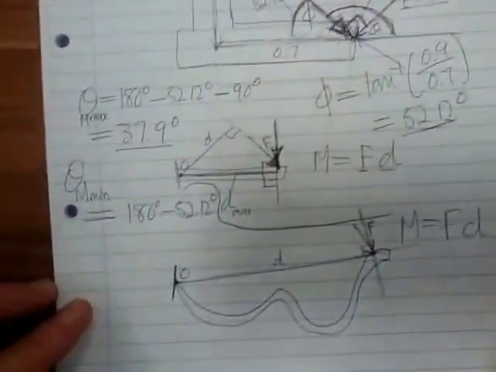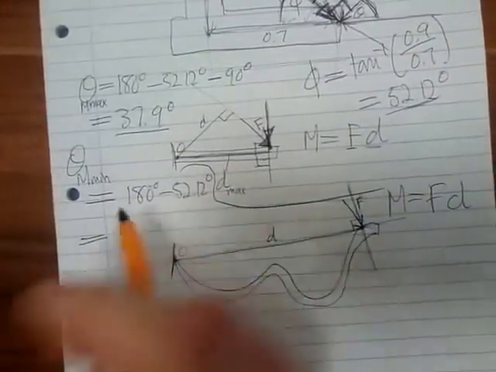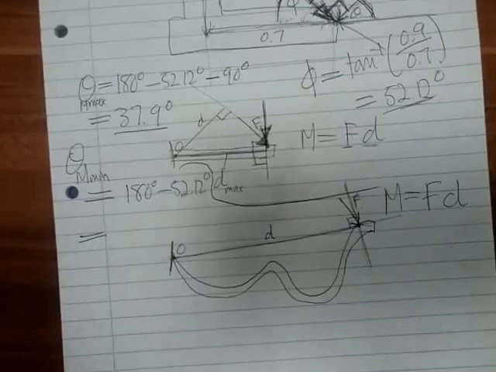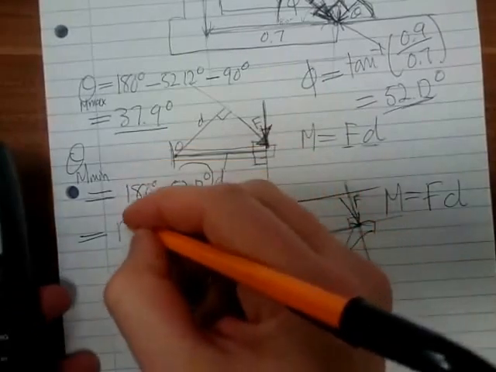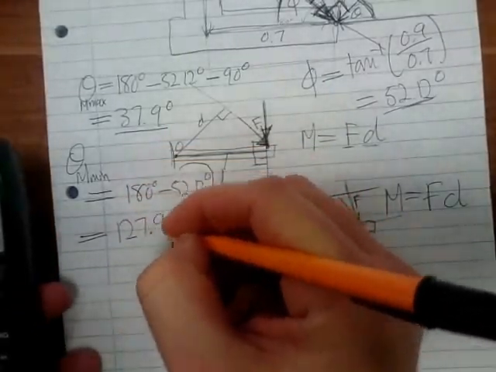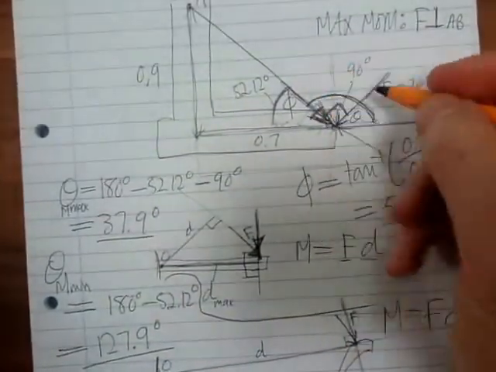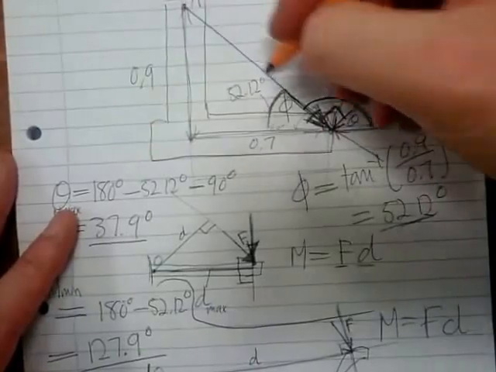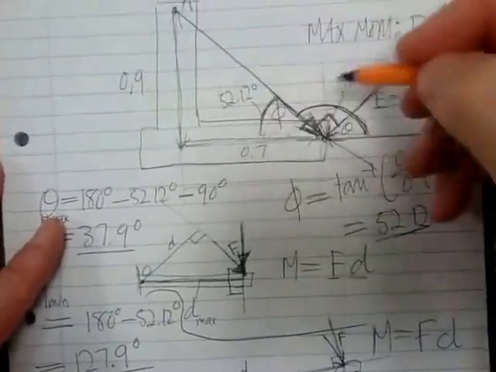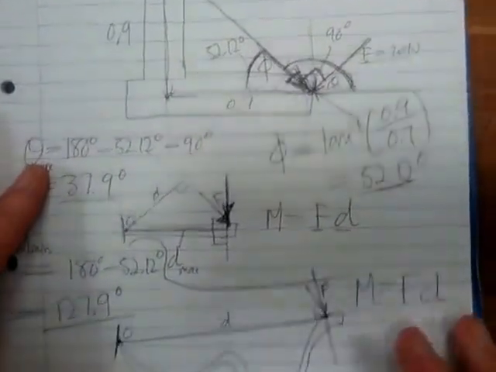Sorry that this page is so messy. Makes it more exciting. And this answer then becomes 127.9 degrees. So this angle here, 127.9 degrees, would mean that this force is acting along this line of action away from A towards B. That would give me a minimum moment.